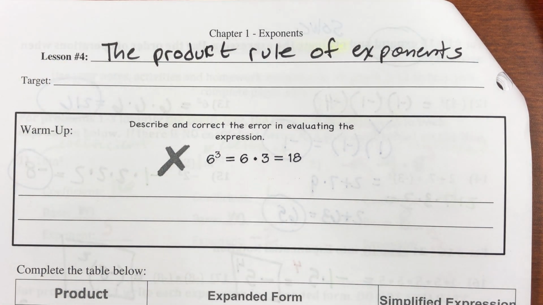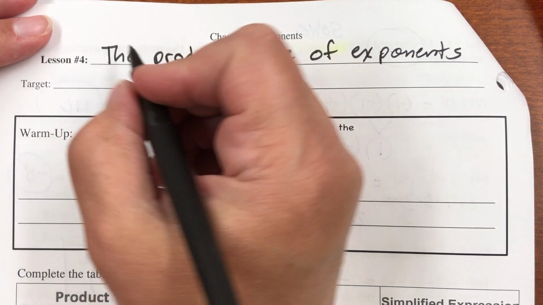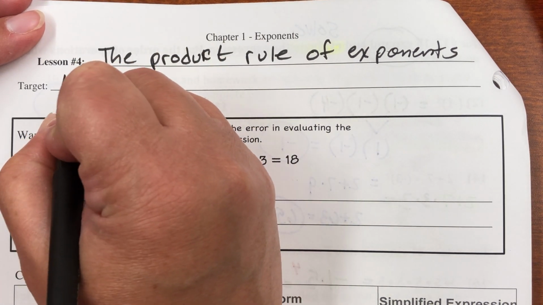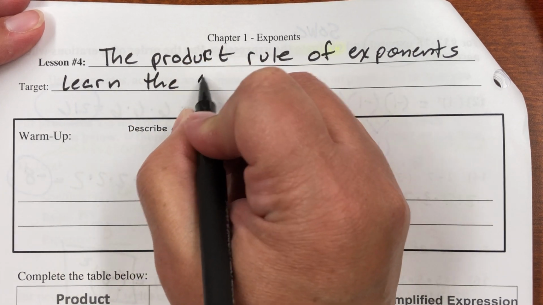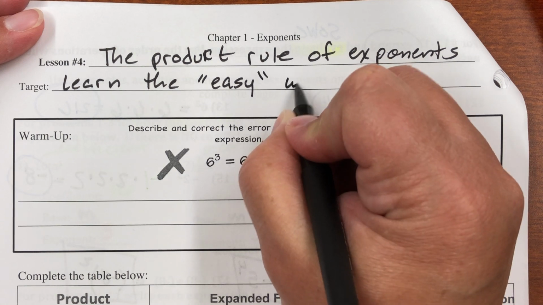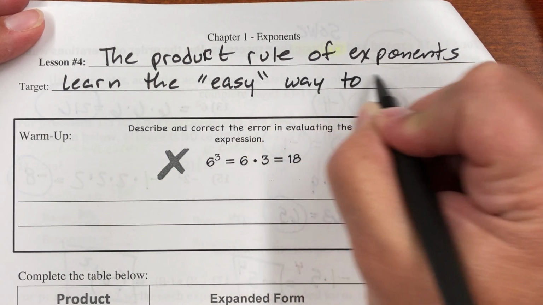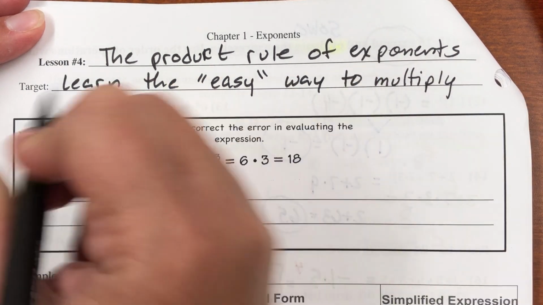And we are really just going to learn the shortcut to how to multiply expressions with exponents. So really today's target is to learn the easy way to multiply expressions with exponents. I'm going to put quotes around easy, because you know what I mean.